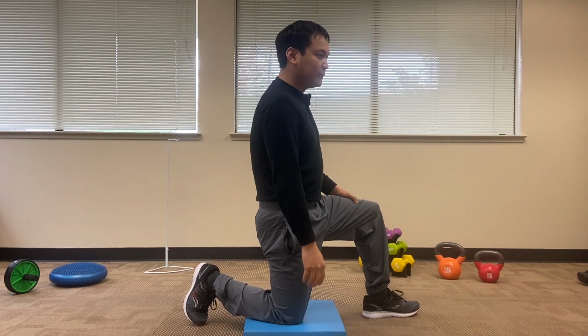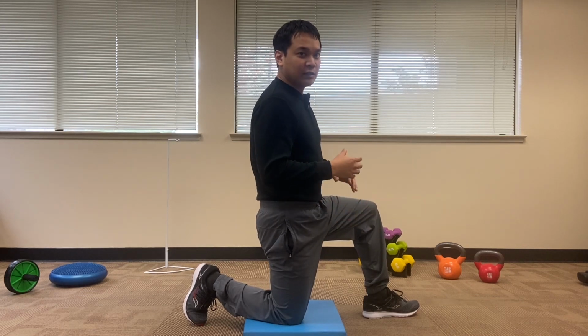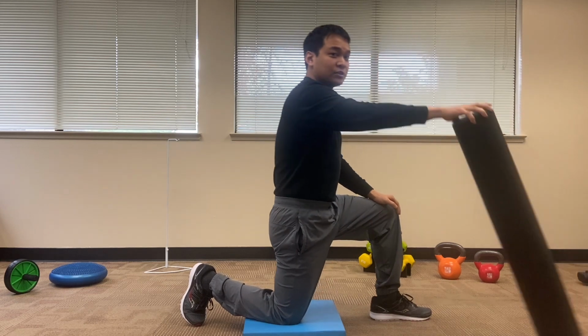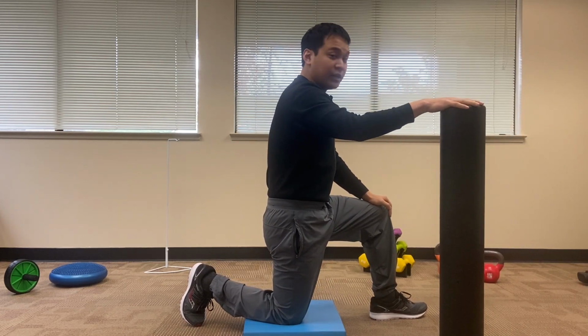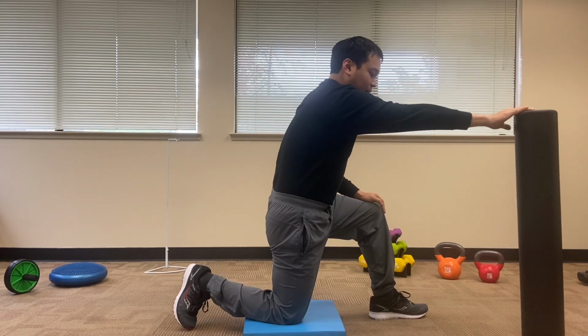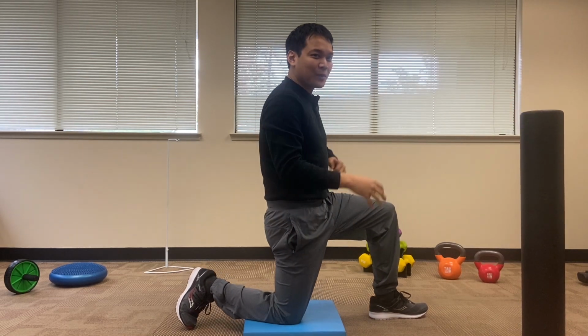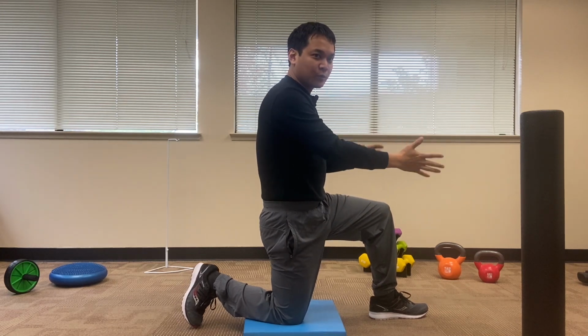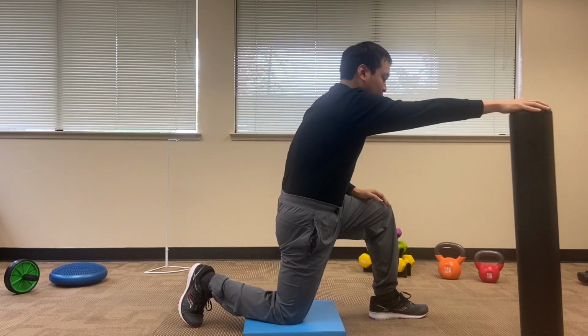A lot of people might actually feel it's a little bit easier to go through the stretch if you have something to provide some support. Here you can use a foam roller, you can use a chair, or you can try your best to just power through the stretch without some type of device. But again, if you feel more comfortable using a roller, then I would advise that as well.